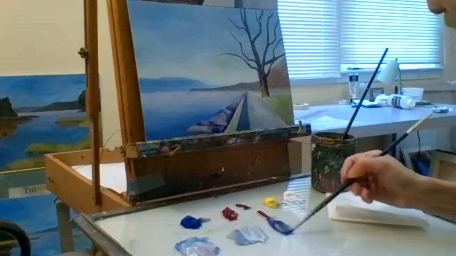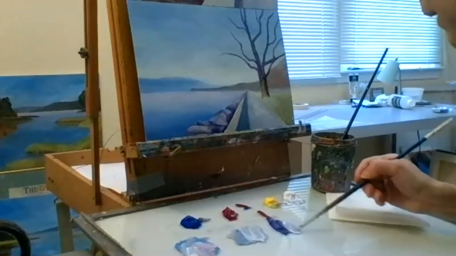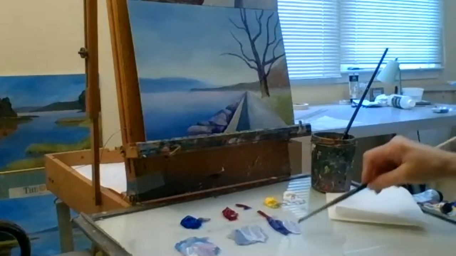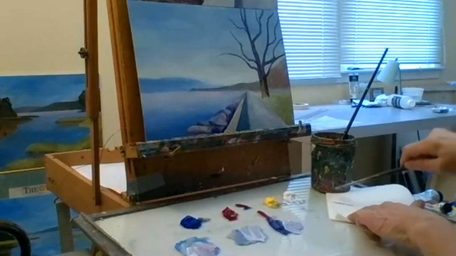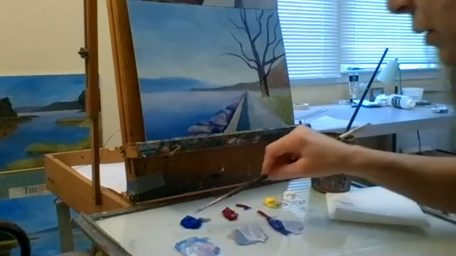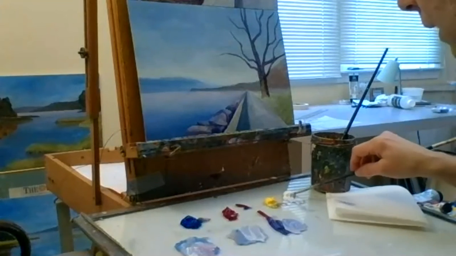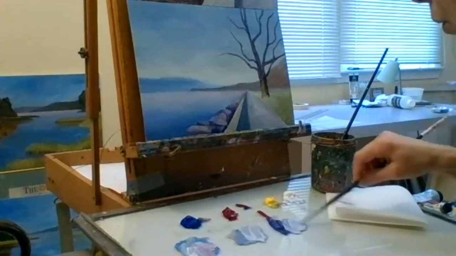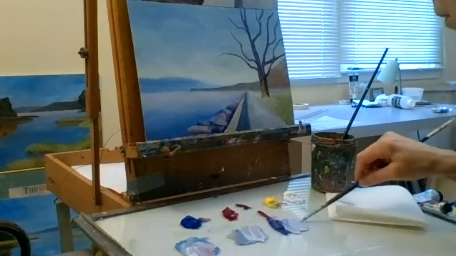So blue and red. And I'm going to add a ton of white to it. And I'm going to remove what I have on my brush because now I want to add a little bit more blue to it and even more white, tinge of yellow.